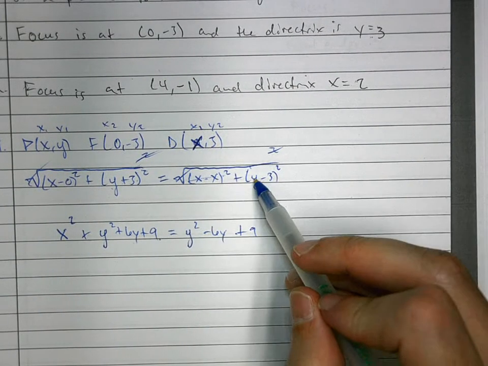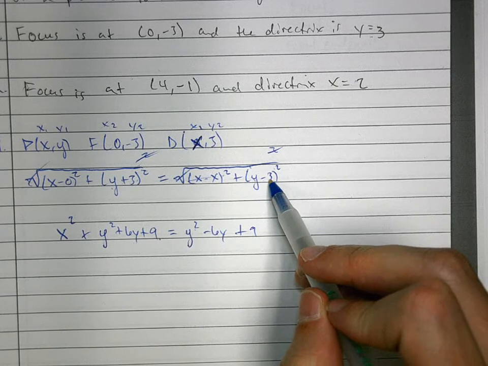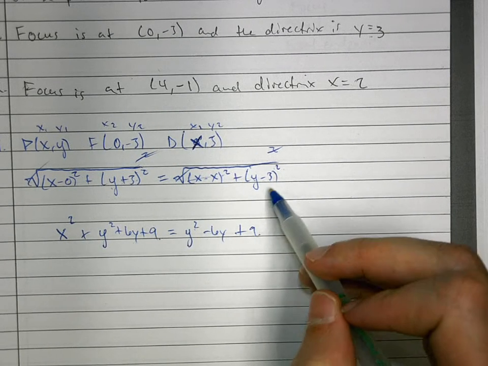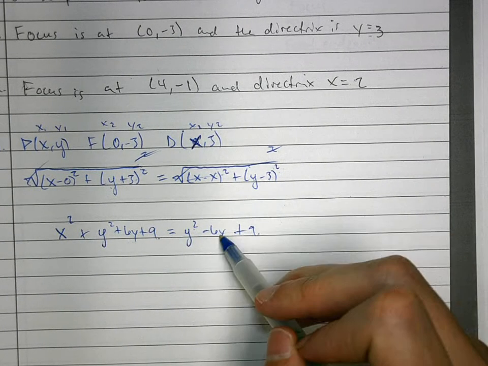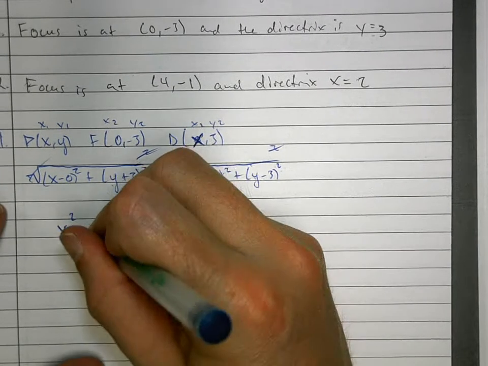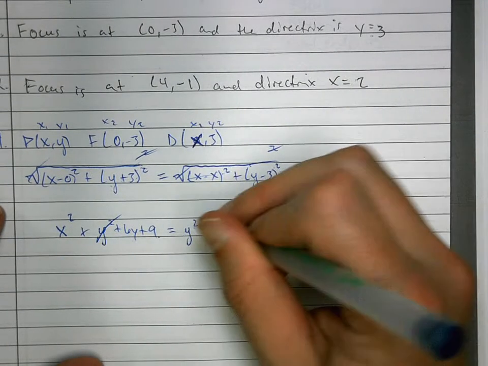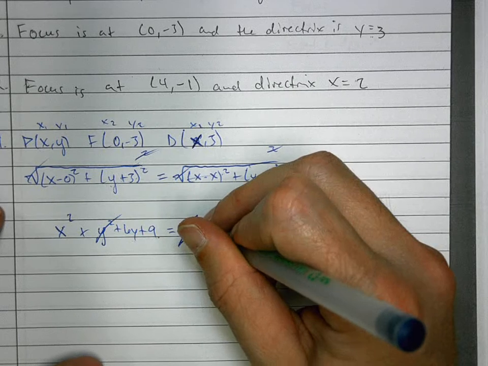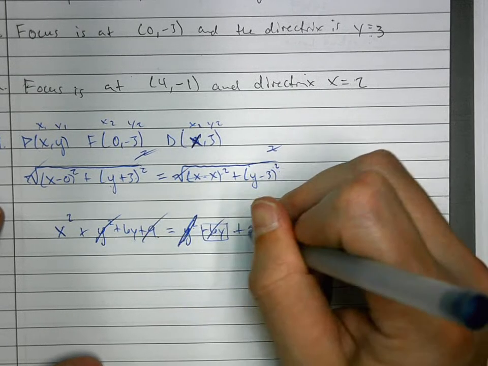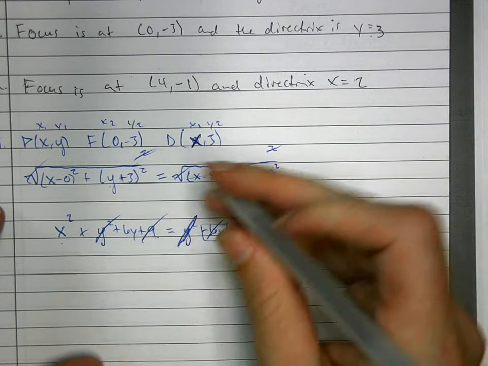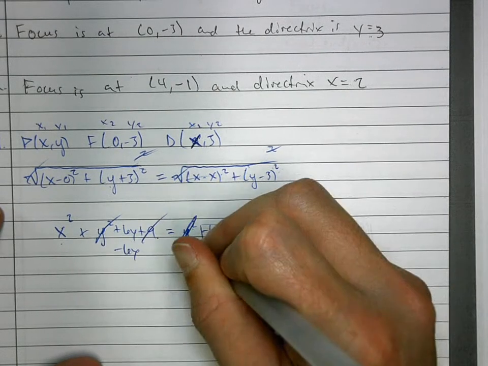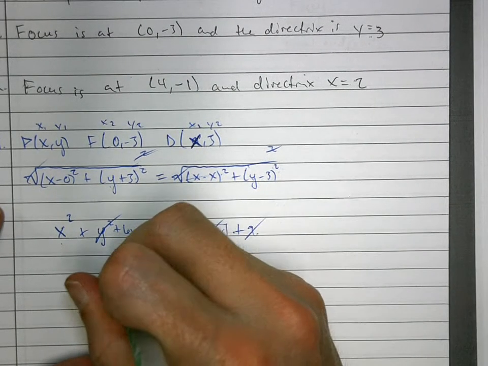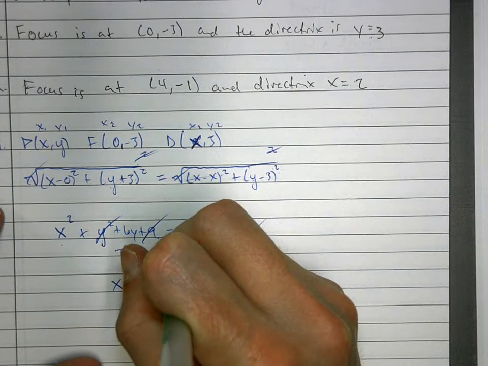Again, y squared, negative 3 squared, 2 times negative 3 times y. So the y squareds will cancel. Oops, this one should still be there. The 9s cancel. And I want to get x squared by itself, so subtract 6y on both sides. I get x squared equals negative 12y.